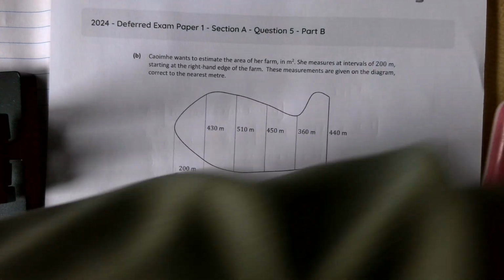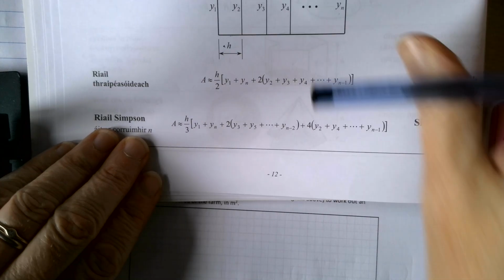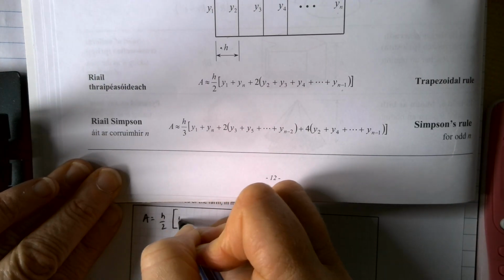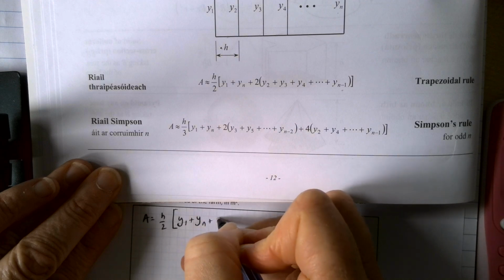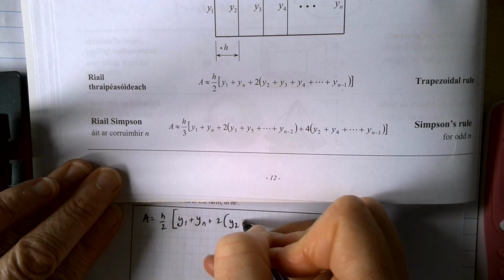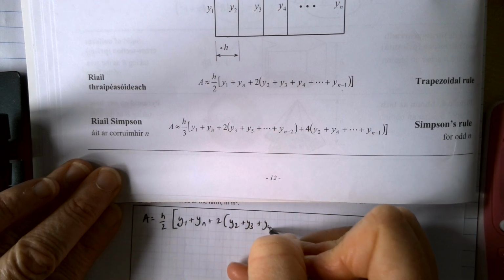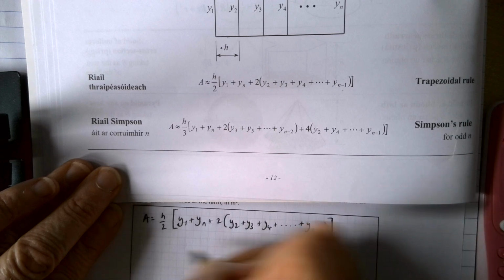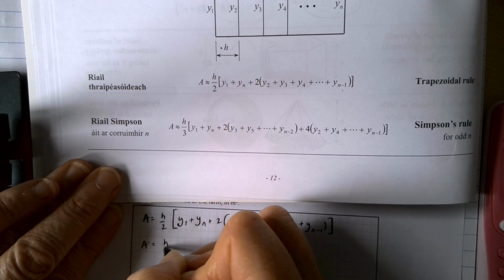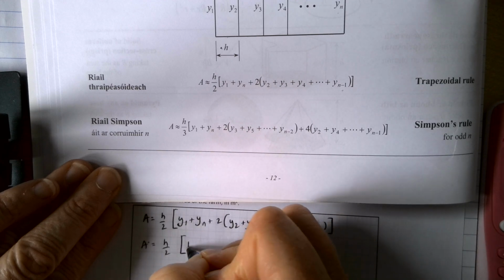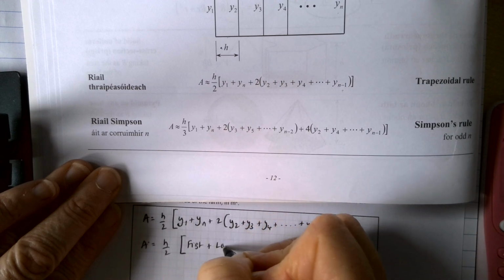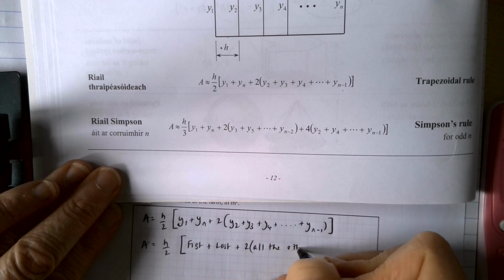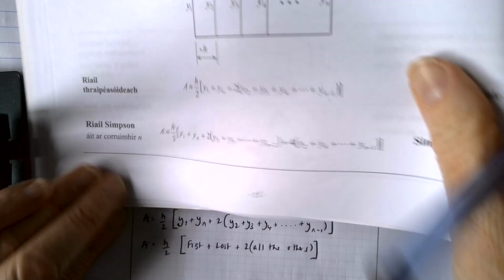Area is h over 2 by y1 plus yn plus twice y2 plus y3 plus y4 plus dot dot dot plus yn minus 1. And remember, in English, that's h over 2 by first plus last plus twice all the others. So let's look at this one and see.